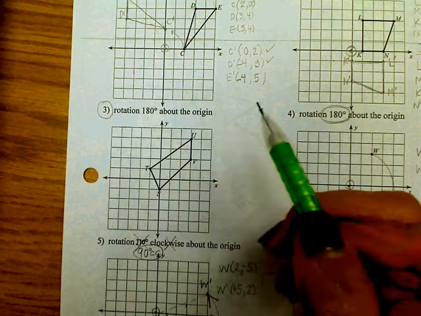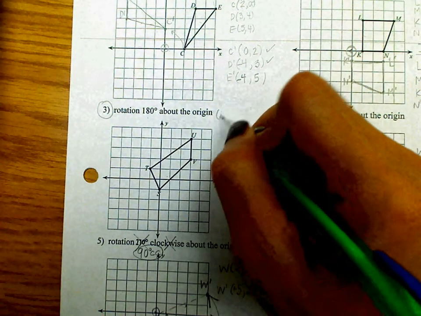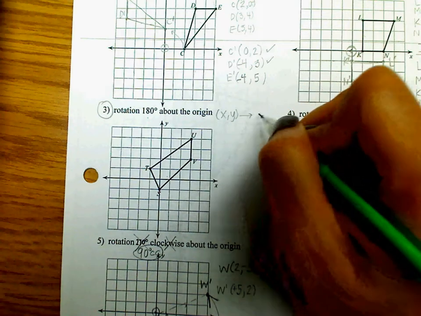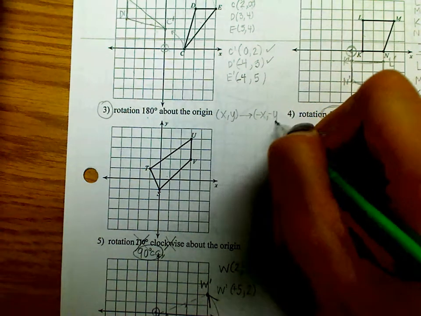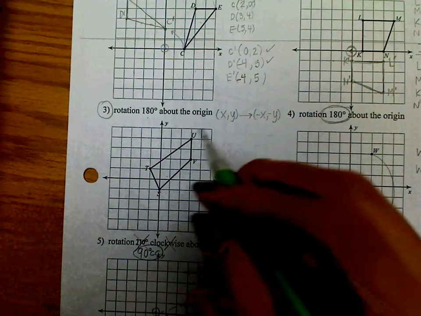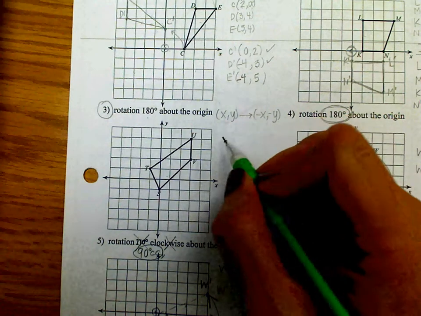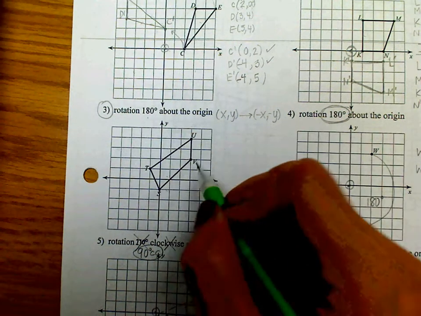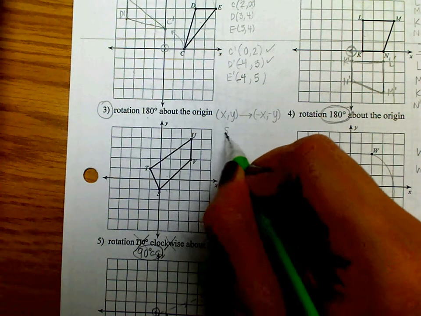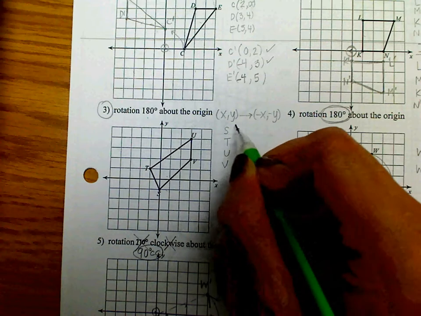So, what do we know about 180? So, it's going to be no switching, but we do know this. Okay, so let's try writing the pre-image points. There's 4 of them. So, STUV, no primes, because this is the pre-image.